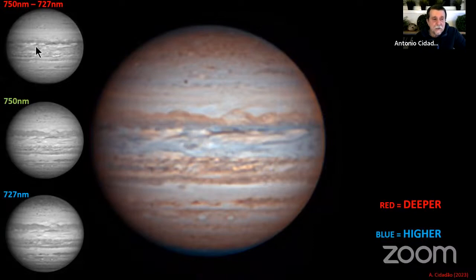So you can see that there are some areas, preferentially at the zone belt interfaces or within the belts themselves, that pop up as small scale lower clouds.